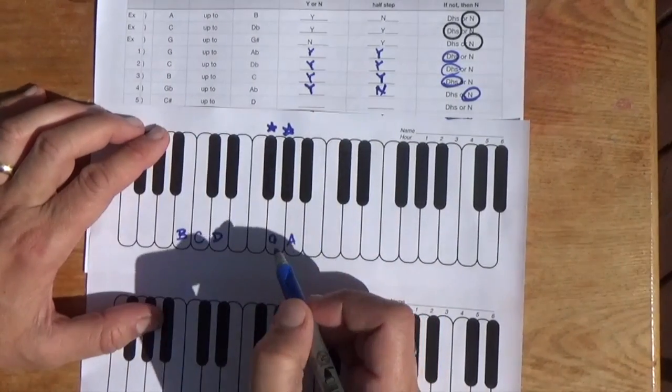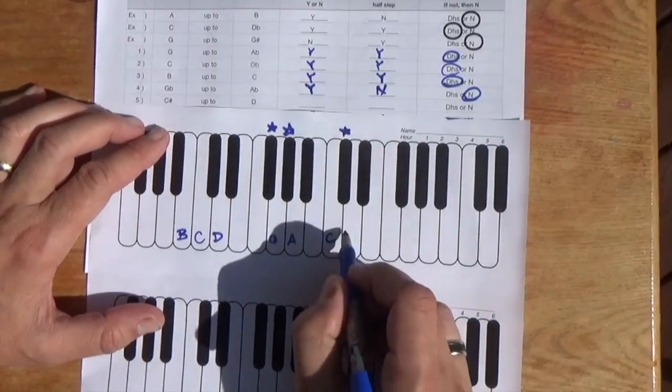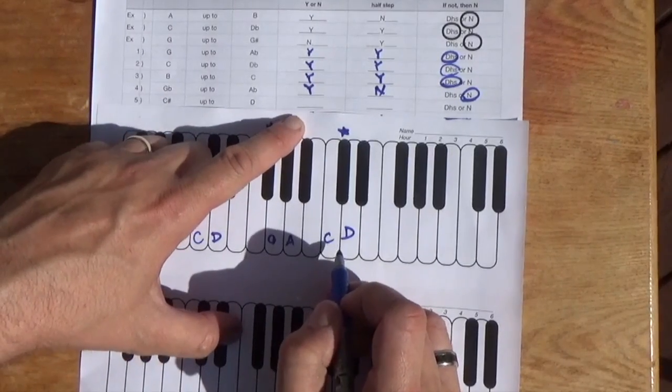C sharp up to D. Let's go up here. C sharp up to D. Is it a second? Is it diatonic?